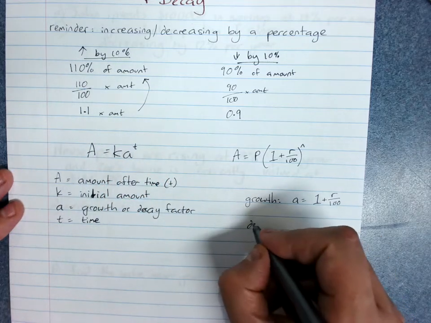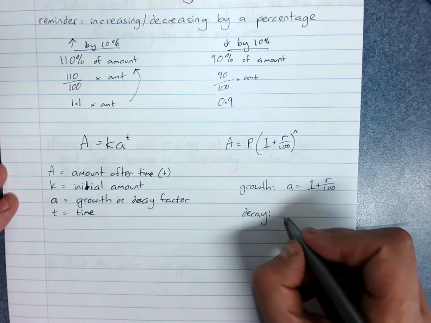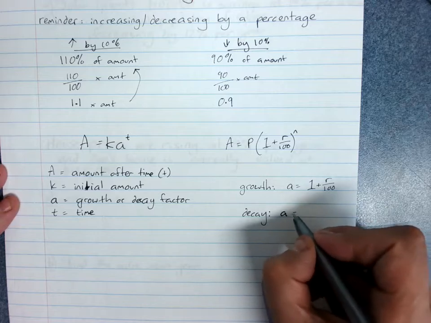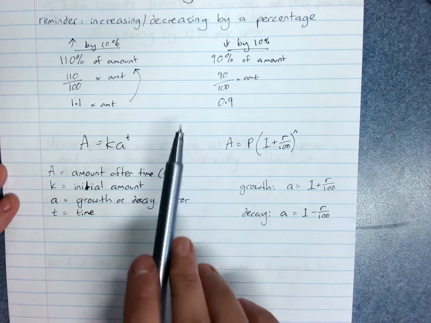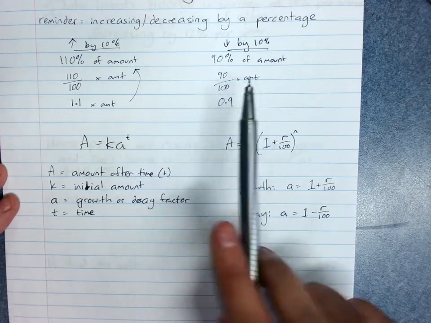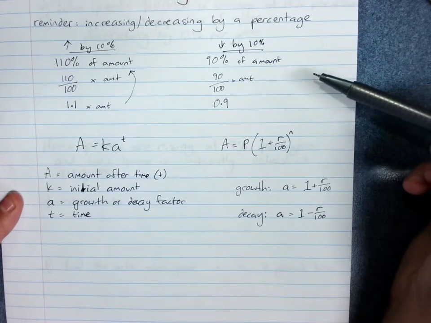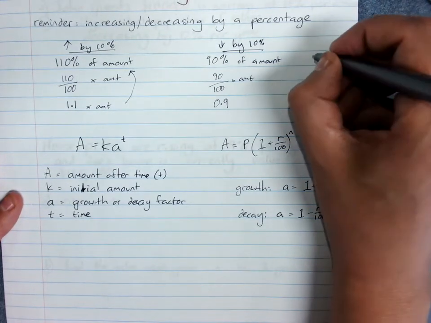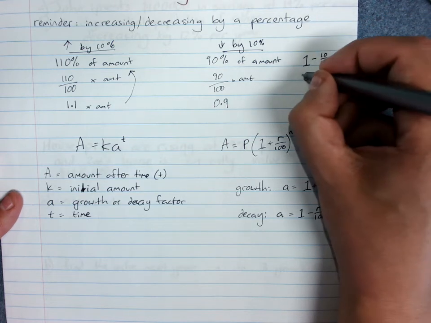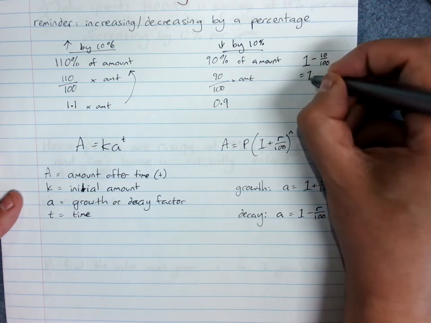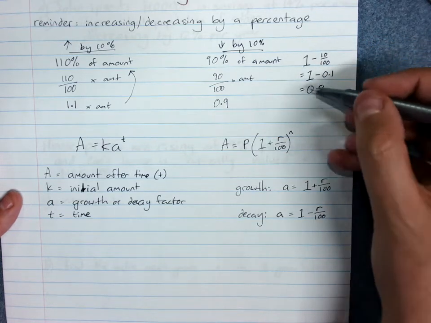For decay, for a number that's decreasing over time, A is 1 minus R on 100. So here, when I'm decreasing by 10%, that is 1 minus 10 on 100, which is 1 minus 0.1, which is 0.9, which is the other way of getting that.